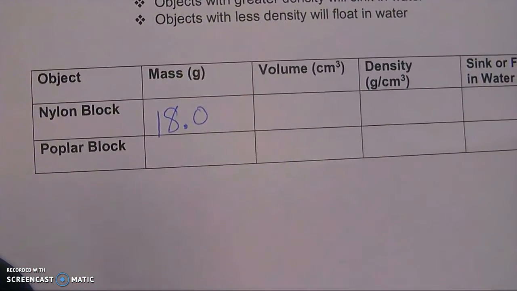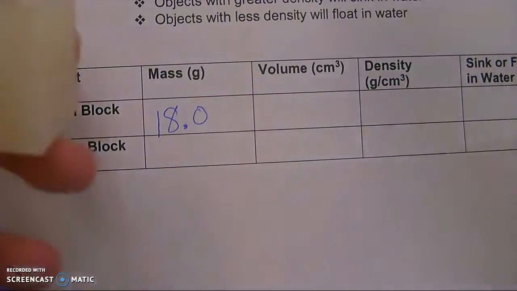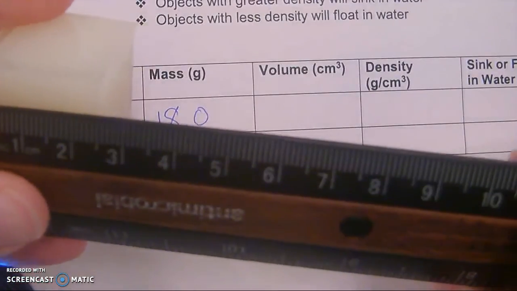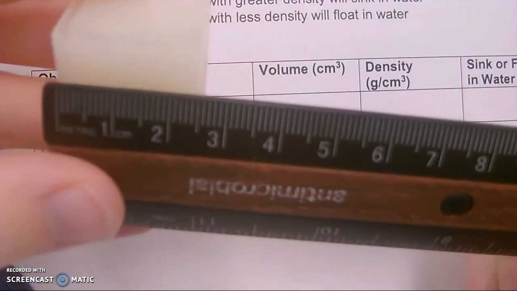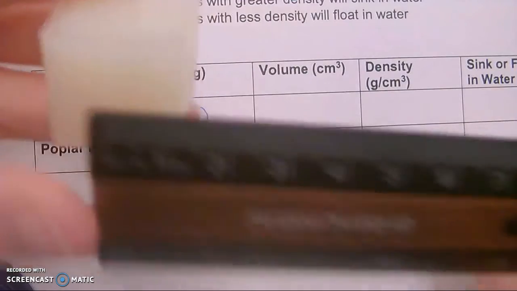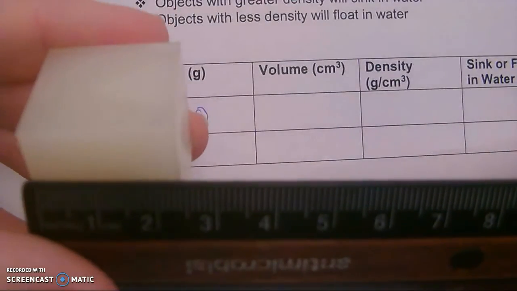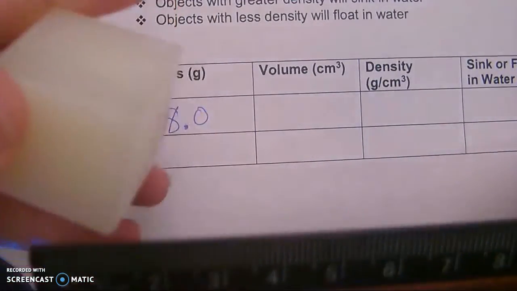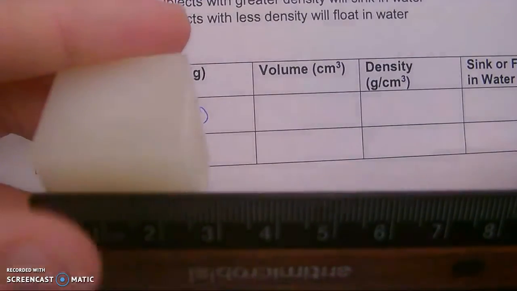Now the volume. Remember, this is a rectangular prism, so I'm going to take length times width times height. The length is 2.5, the width is 2.5, and the height is 2.5.